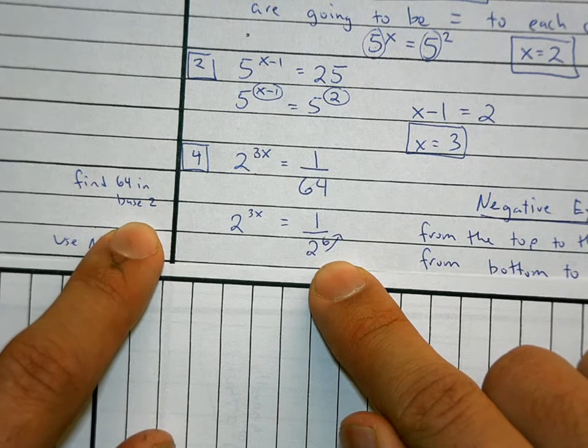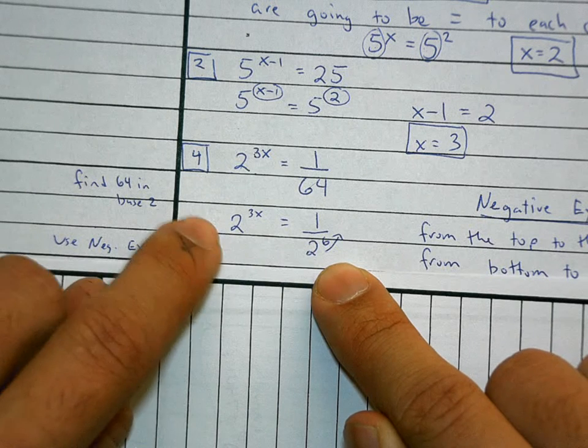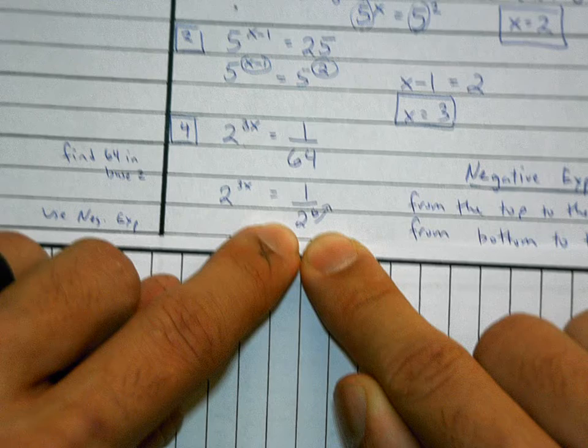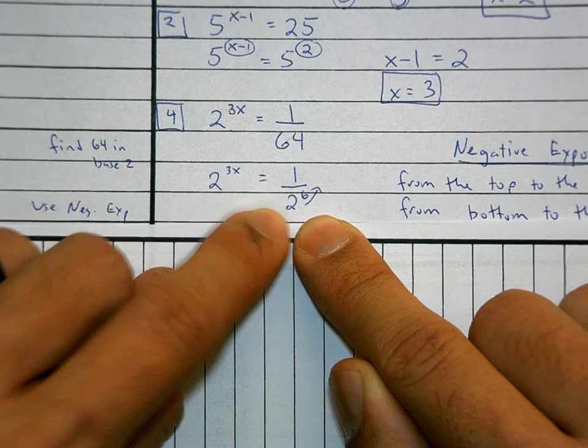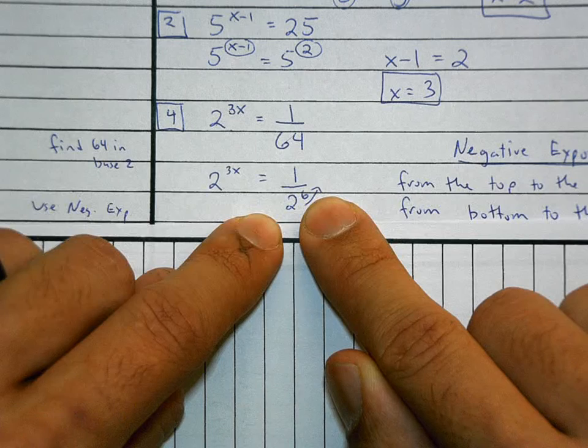The next thing I need to do, since I have the 2 on the bottom, this is in the numerator on the left. On the right, this is in the denominator. I don't want this in the denominator. I need to move it up. That's where there are arrows there.